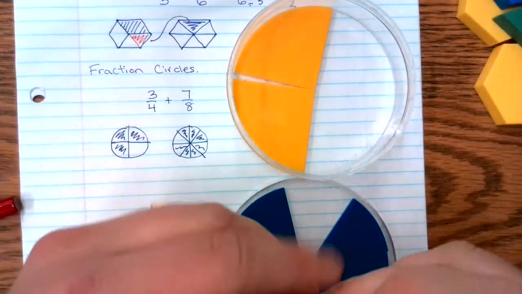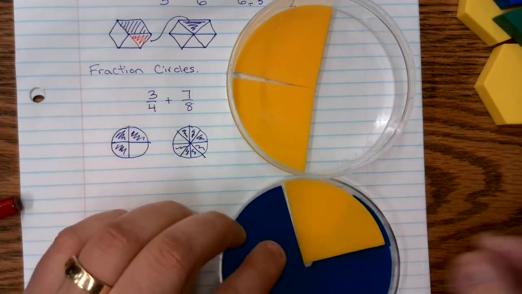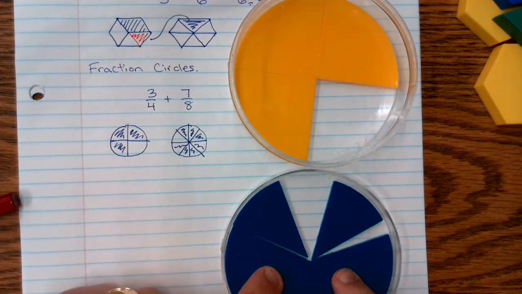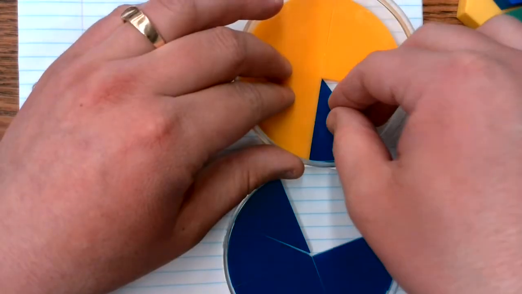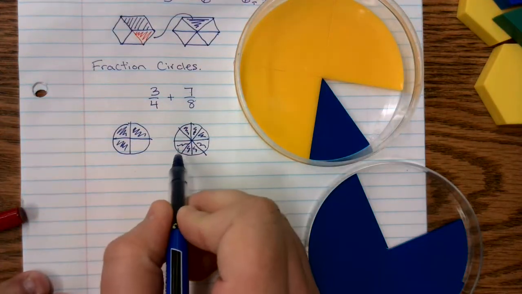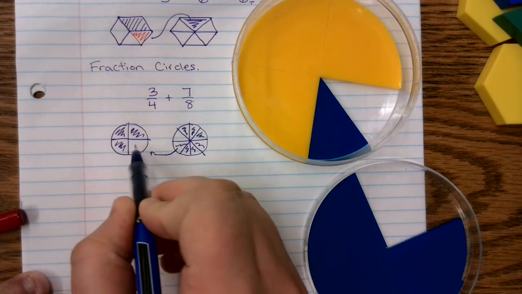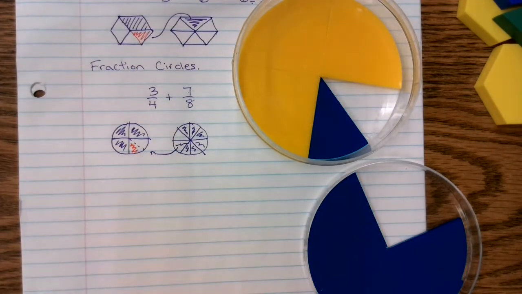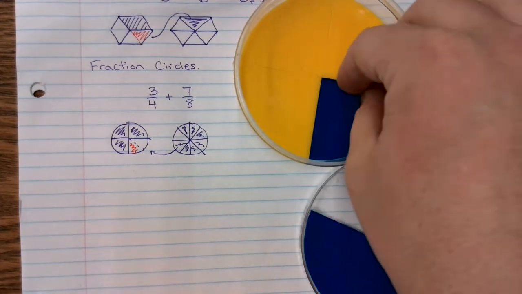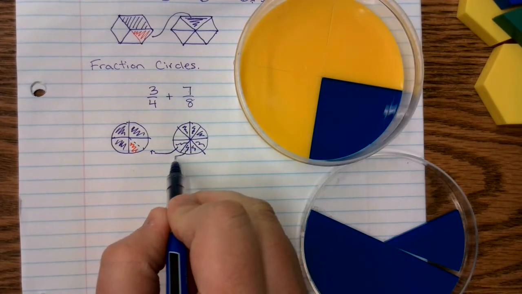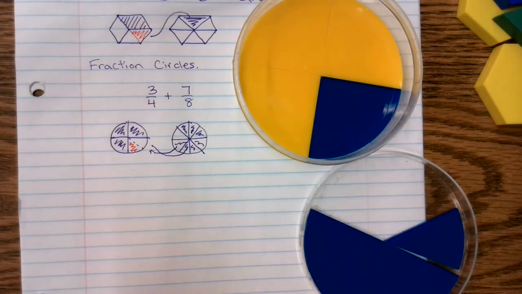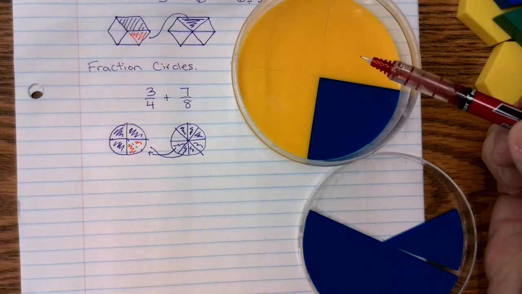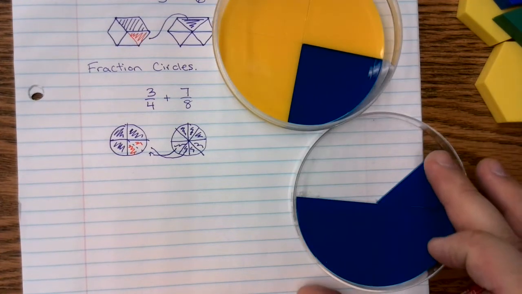I can't move a quarter over because it would overlap and that's too much, which means I need to move over my eighths. I'm going to start with moving one over. I'm going to model that here. And I can move one more over. And now you can see I have one full shape and some leftovers.